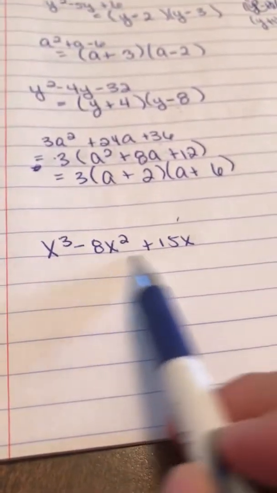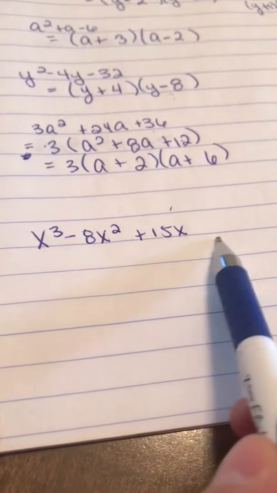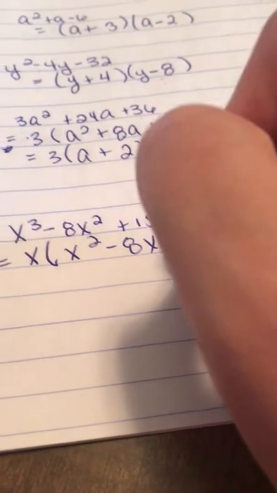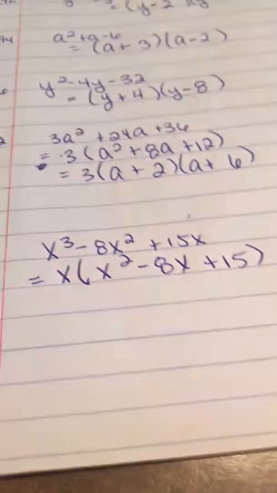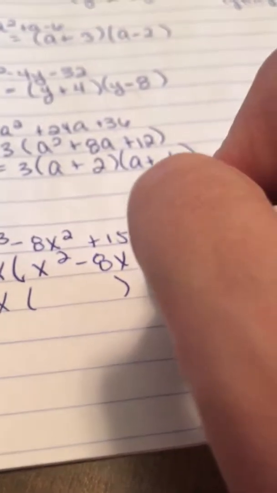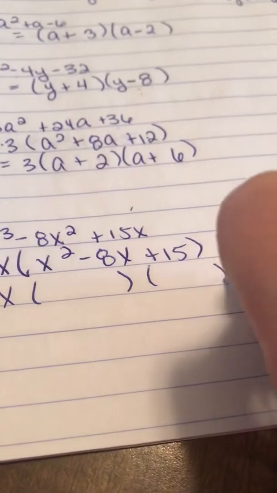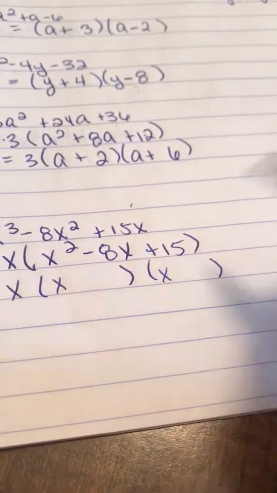For this one here, again, you can factor out your greatest common factor first. They each have an x. So we're left with x squared minus 8x plus 15. So the x is just going to follow along. To get an x squared, we have to do x times x.